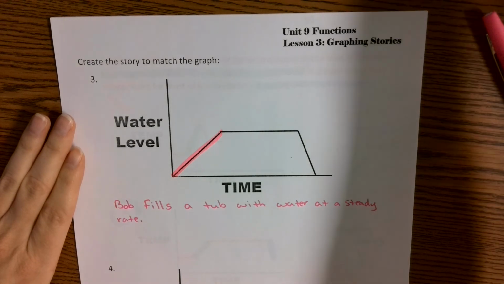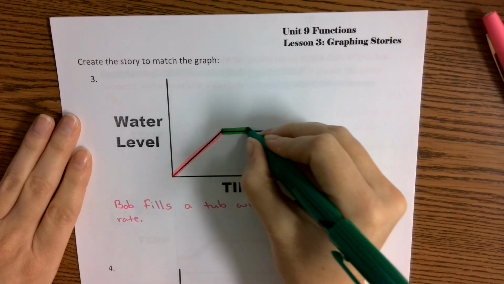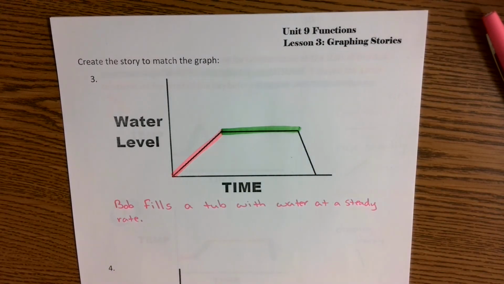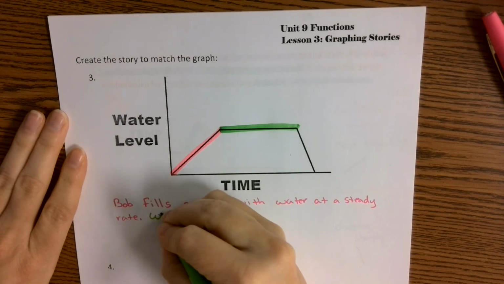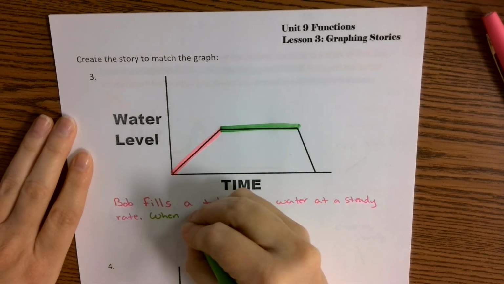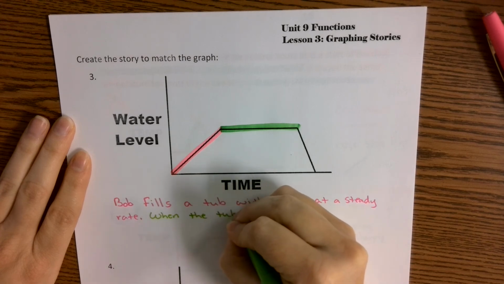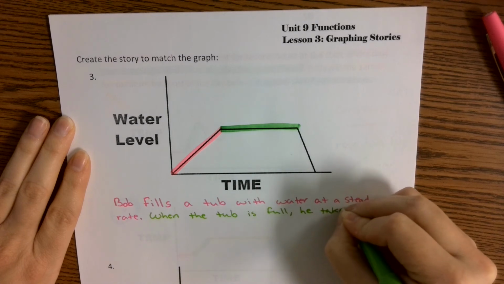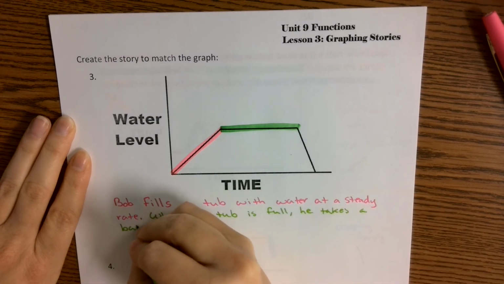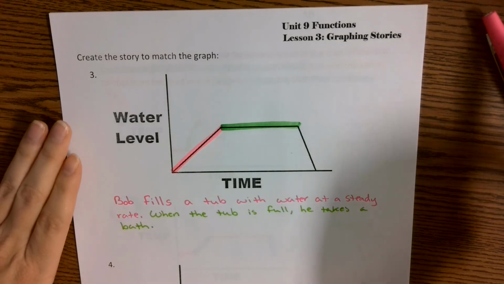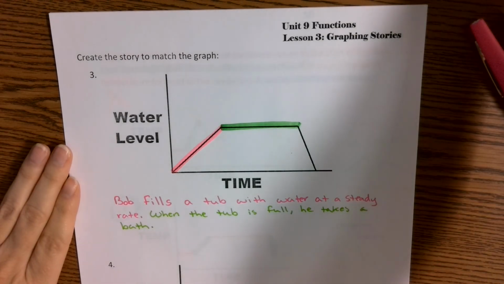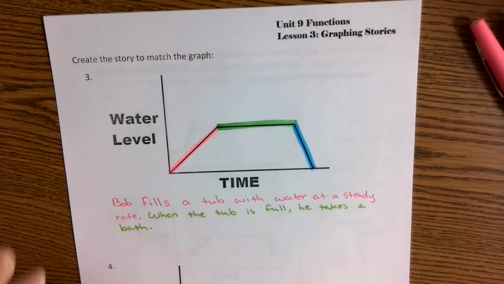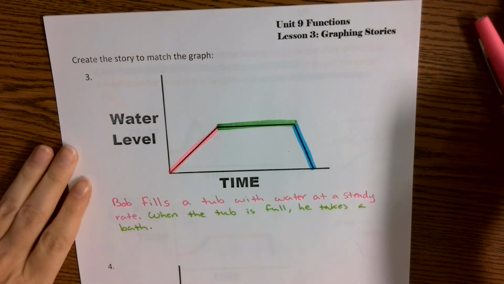Okay, then over the next period of time, I'm seeing here at this point, it's staying constant, isn't it? So, when the tub is full, he takes a bath. Okay, so he's in the bathtub for a little while, doing whatever he needs to get done. Then, we're seeing a quicker drop here. Water drains at a faster rate than what it fills up.